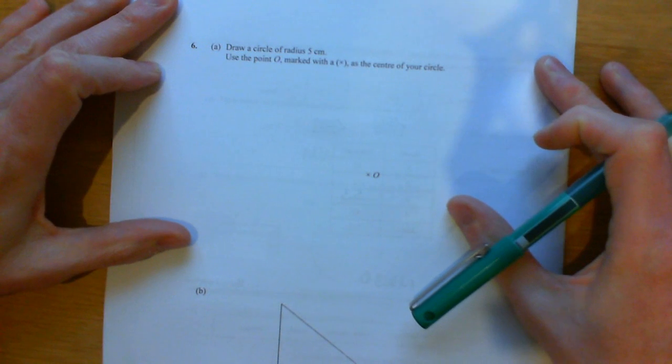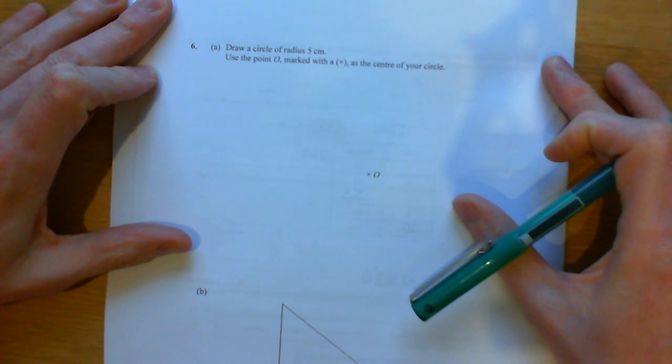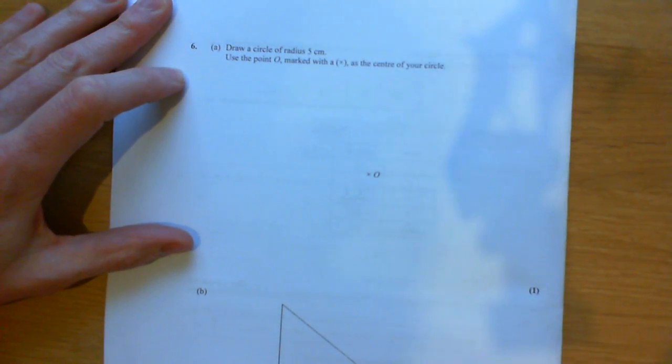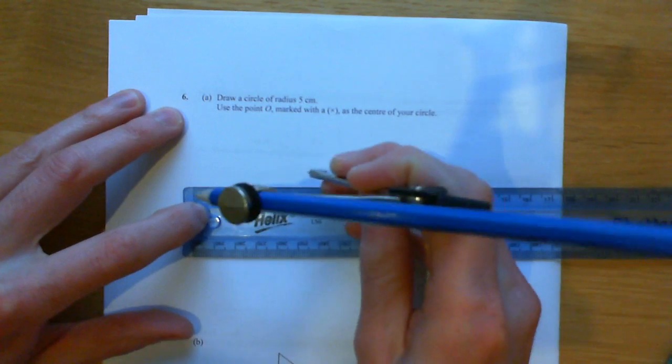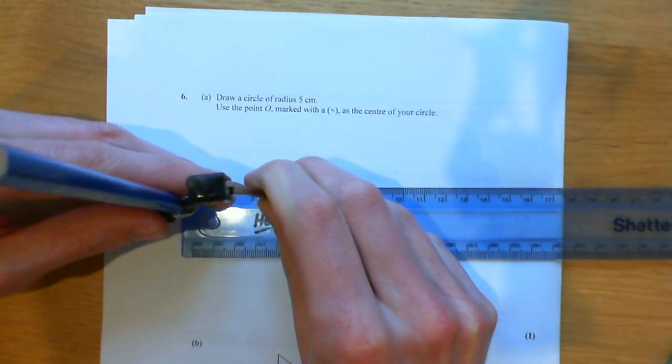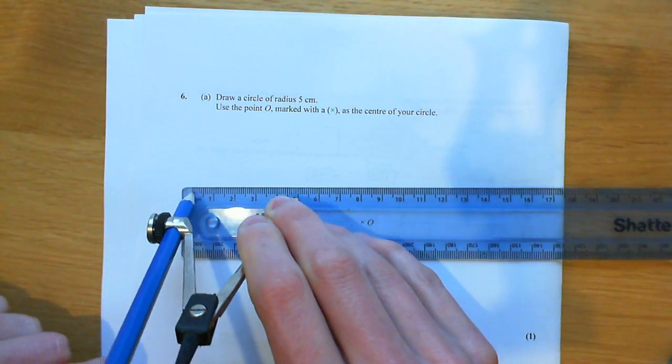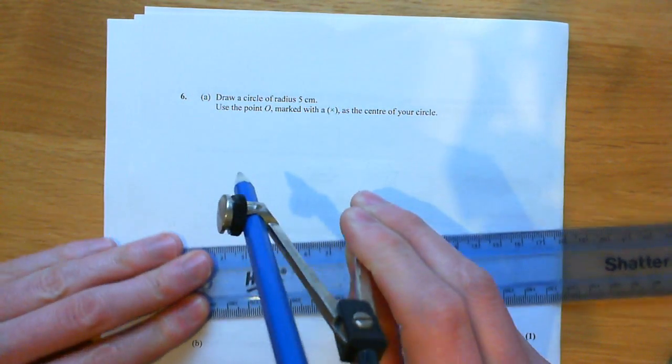Question 6. Draw a circle of radius 5 centimetres. Use the point O marked with an X as the centre of the circle. So I need to get a compass and a ruler. I'm going to set my compass to 5 centimetres. 5 there, 0 there. Just let you see that. Set to 5 centimetres. I'm then going to use the X.